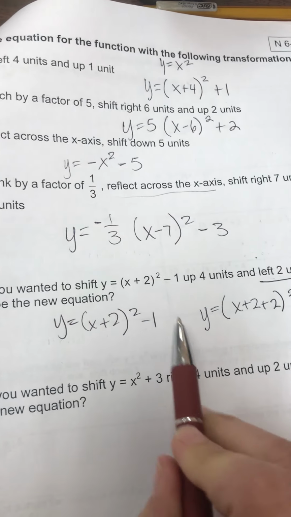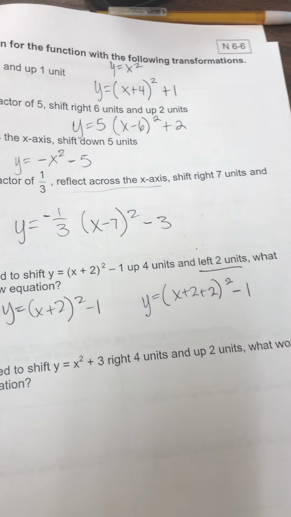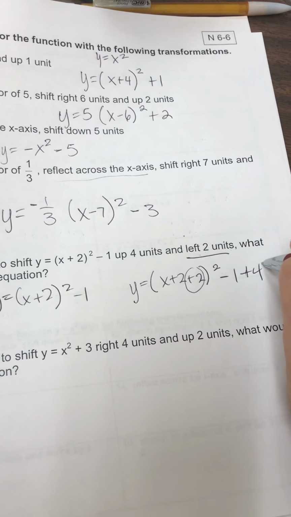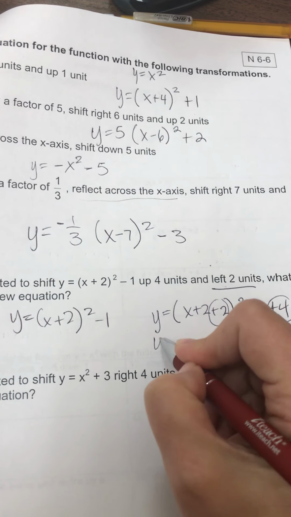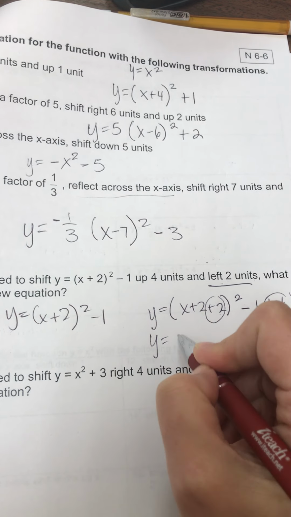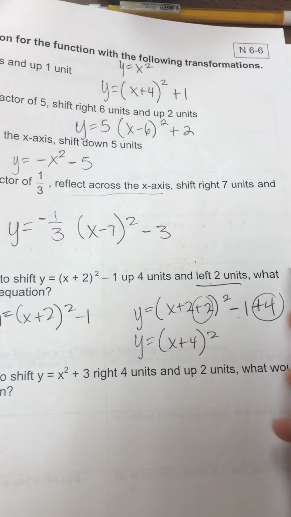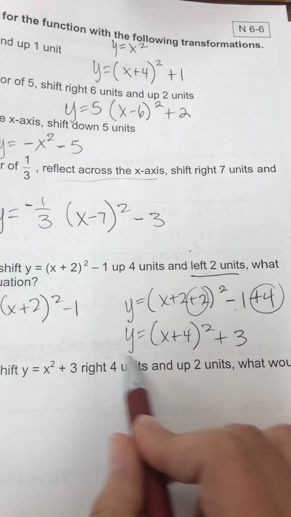And you already have minus 1, but now it's saying what? Up 4. So you're going to add 4. So we're adding the 2 and we're adding the 4. That's what we're doing there. So now we're going to get y is equal to 2 plus 2 is 4. So you're going to have x plus 4 squared. Negative 1 plus 4 gives you positive 3. So that's what your equation would be.